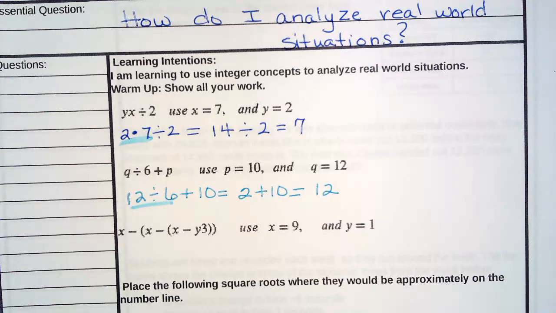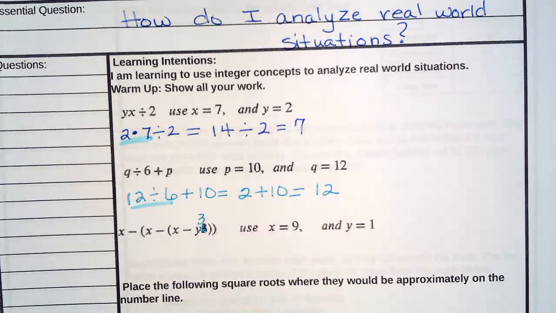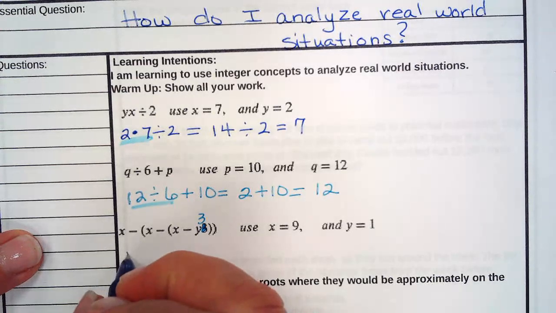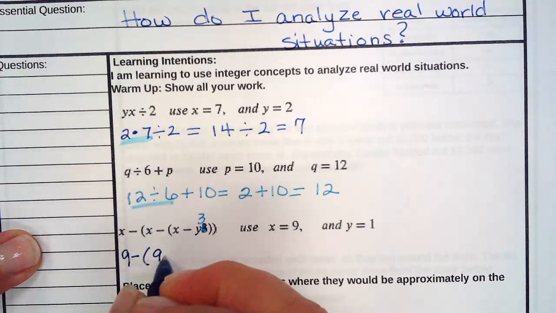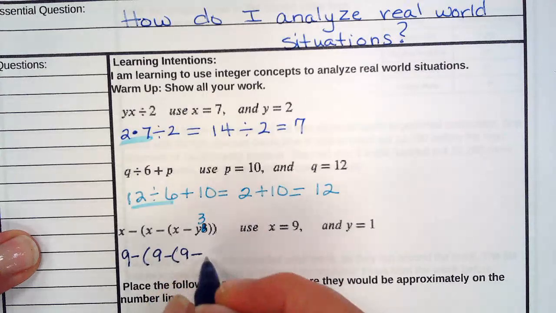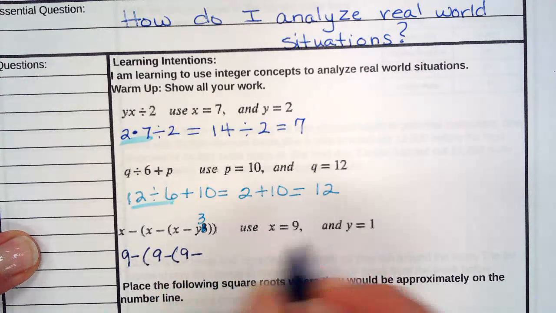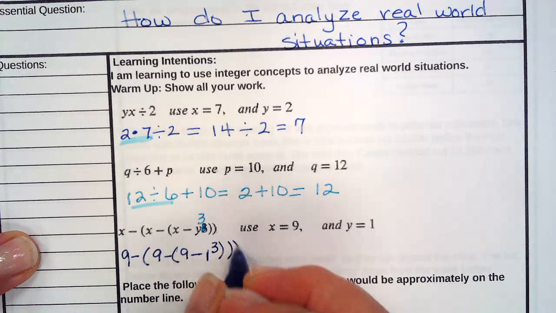How about the last one? This should actually be raised to the third power. Why to the third power? What does it look like? X is 9, so I start with 9 minus parentheses, 9 minus parentheses, 9 minus 1 raised to the third power. Close it off twice.